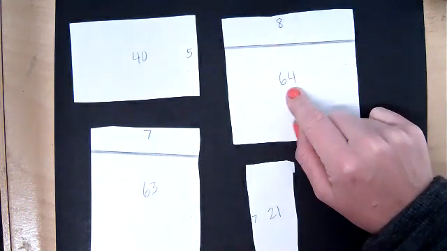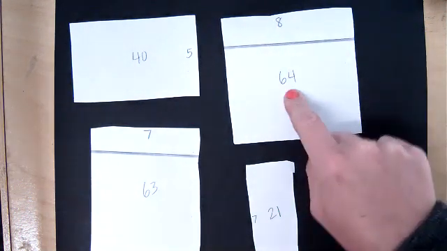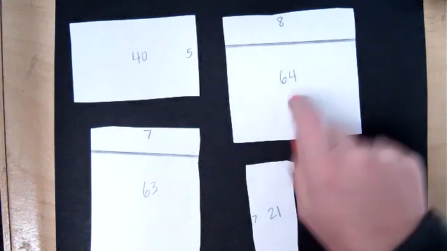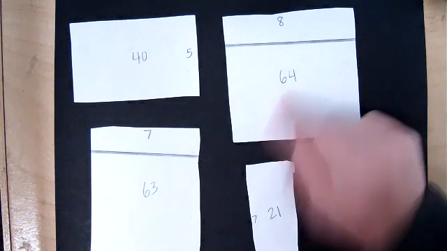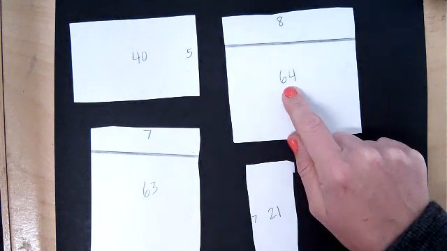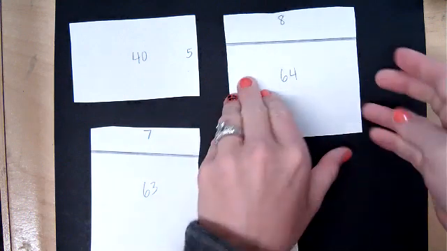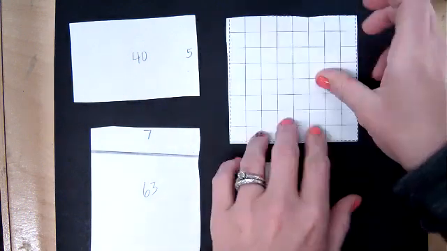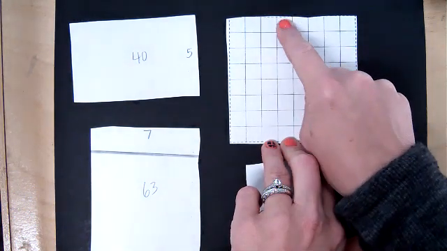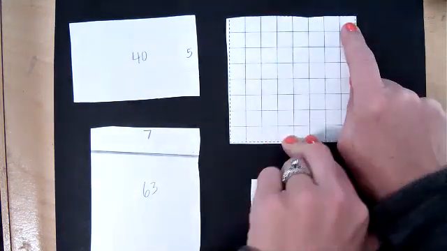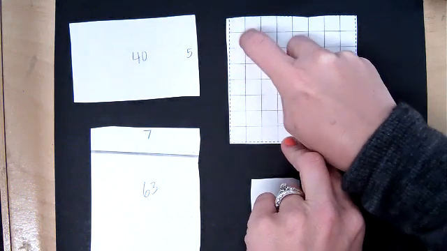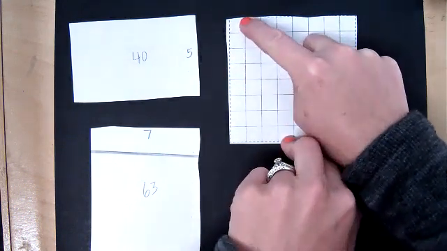So I have to think to myself, do I know this fact? Do I know 8 times what is 64? So let's say that I make a guess. I'm going to say 7. 8 times 7 is 64. And then I'm going to flip it over and I'm going to check. So the 8 was here. 1, 2, 3, 4, 5, 6, 7, 8. So the other side, 1, 2, 3, 4, 5, 6, 7, 8. I was wrong. It was 8 times 8.